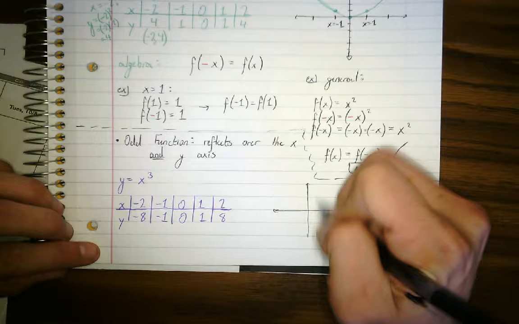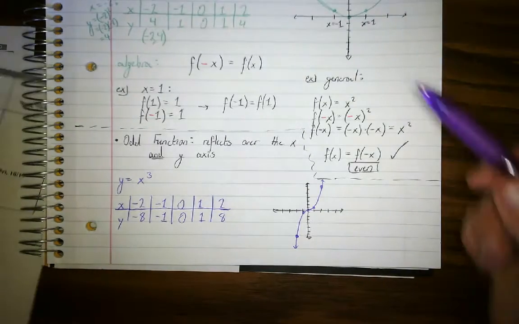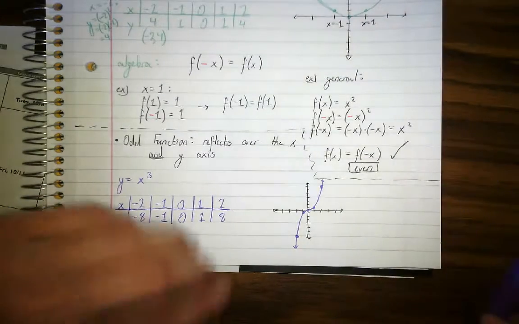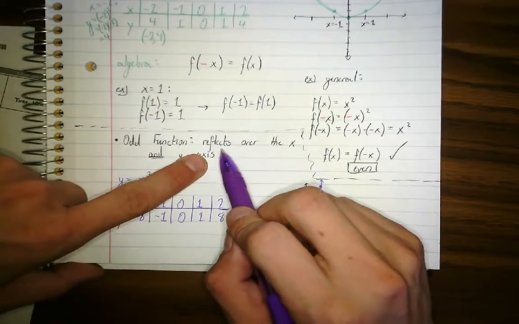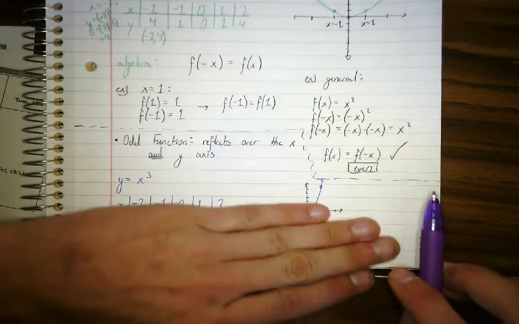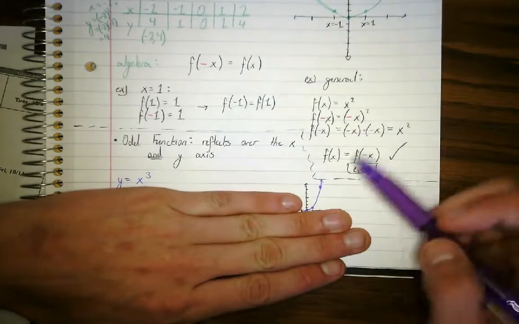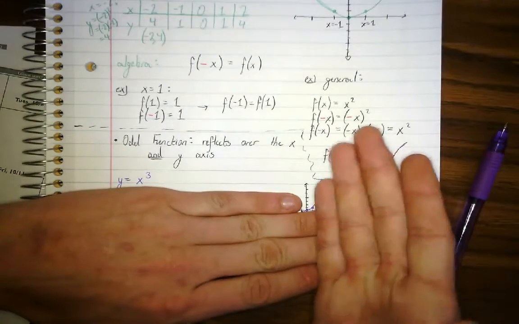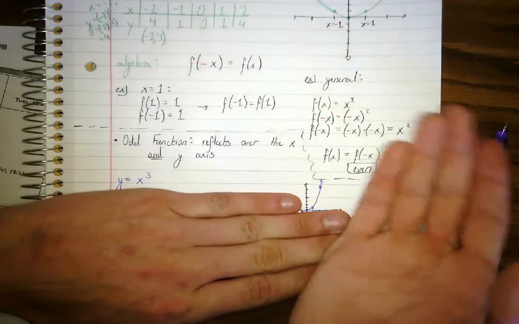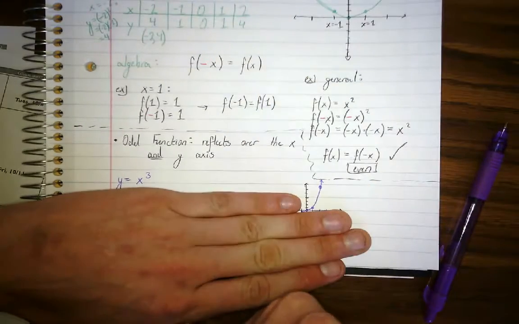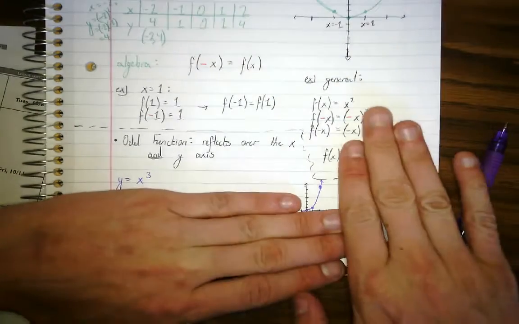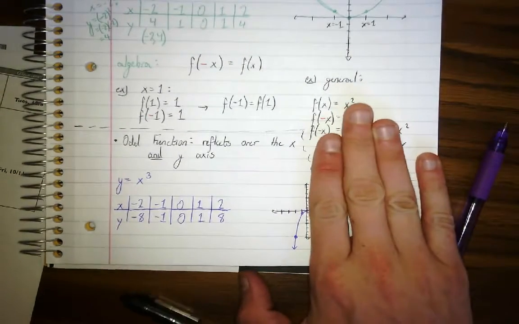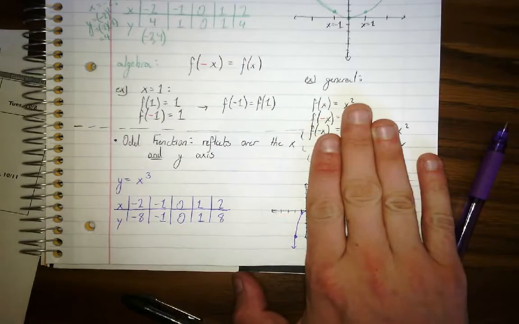So this cubic function is actually going to be a great example of our odd functions. If we're looking at the way that we've defined it graphically, it says that we're trying to take this part right here, and we're trying to reflect it twice. If we can reflect this over the x-axis and then the y-axis, or vice versa, we should end up with our function looking like this.